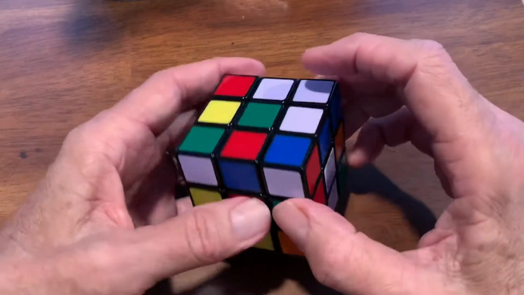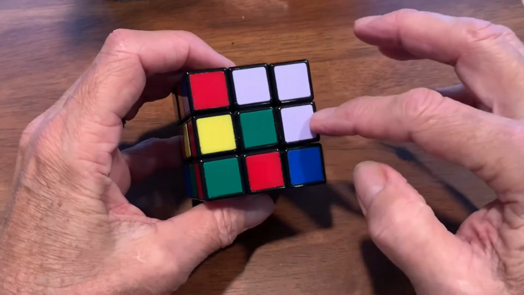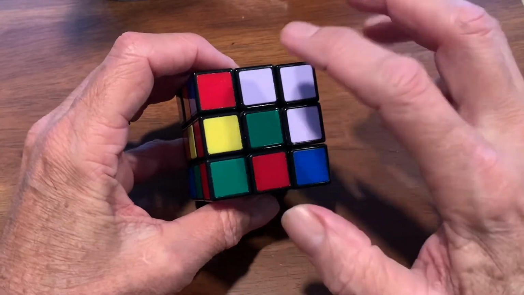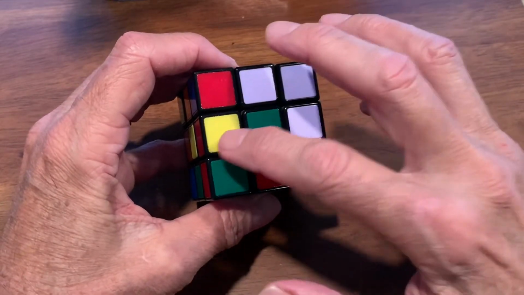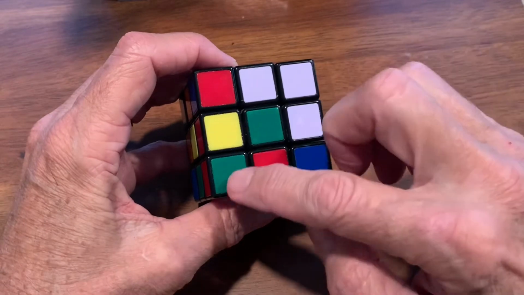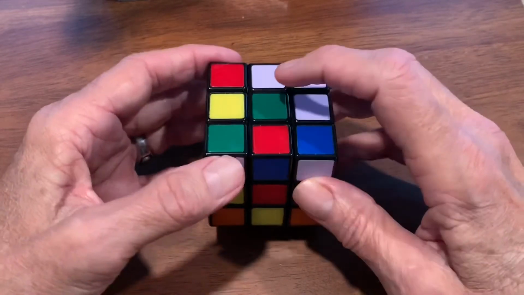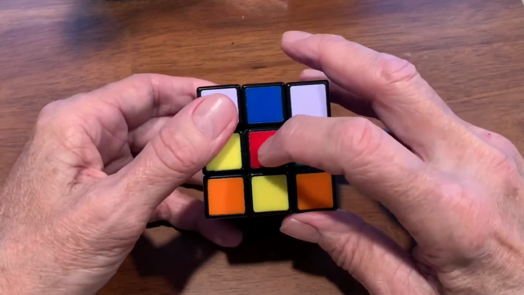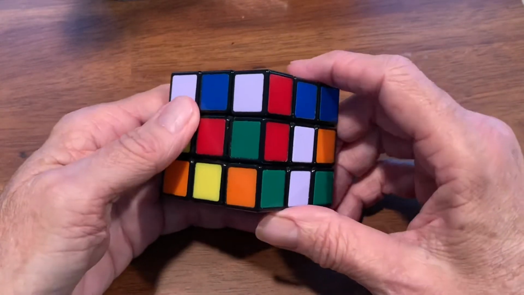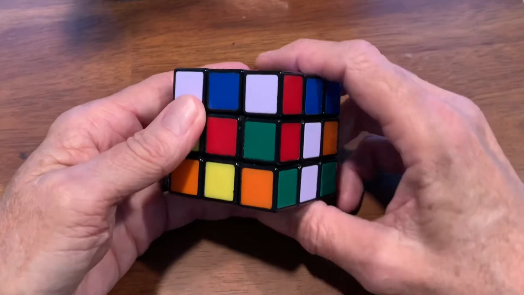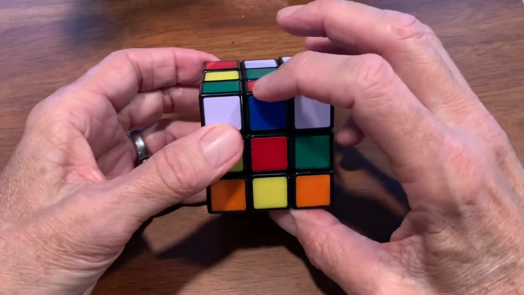I always learned with the green side, so I'm going to stick with that. All right, first we want to solve what they call a green cross. We want to have green cubes in each of these positions here, irregardless of these corner pieces. So let's get started. First, let's locate the green and the red cube. Here it is right here. We want to put it here.